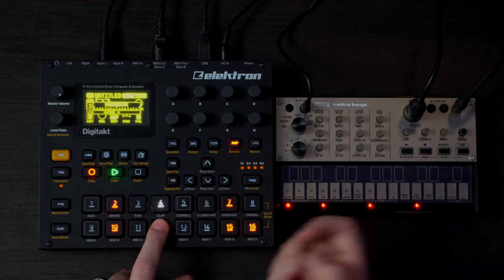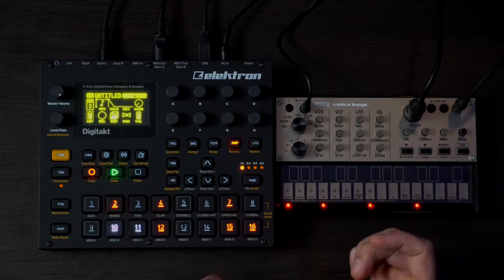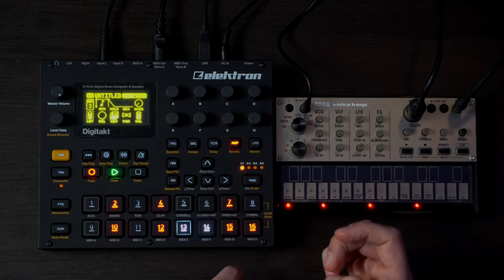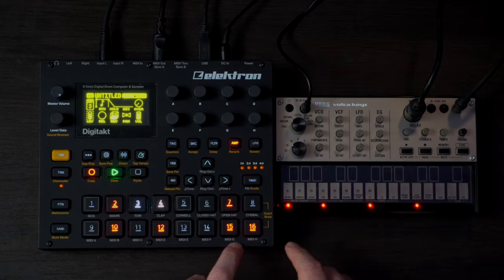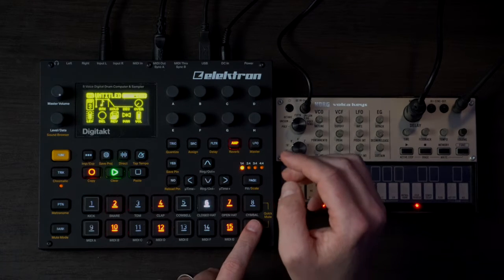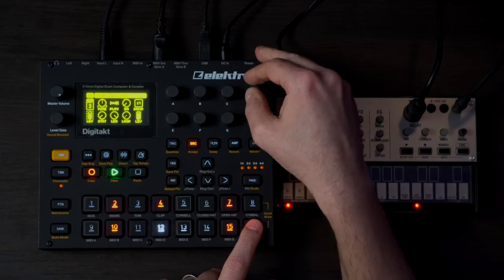Go a little bit late on this one. Maybe let's try and change one of these, the second one, or the last one here. Let's go to source.